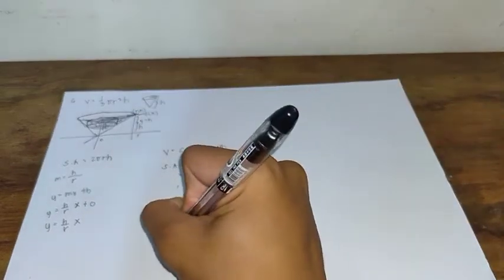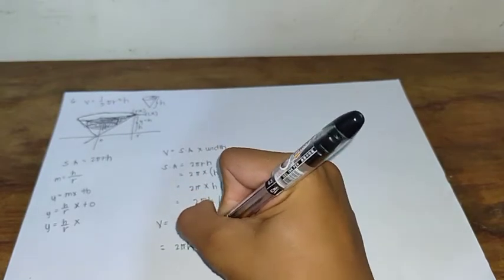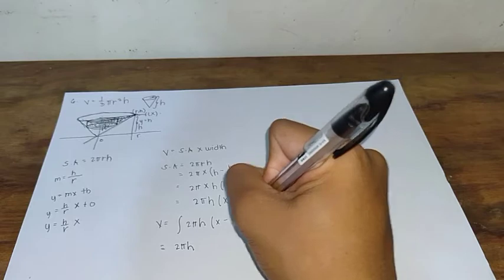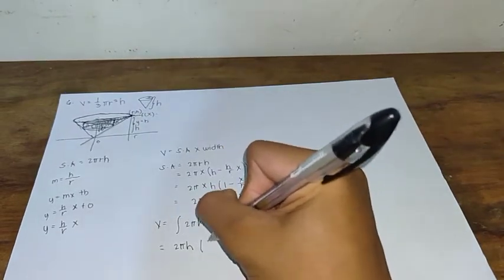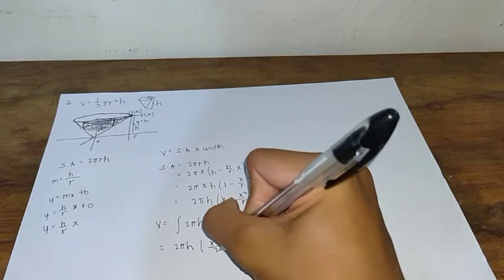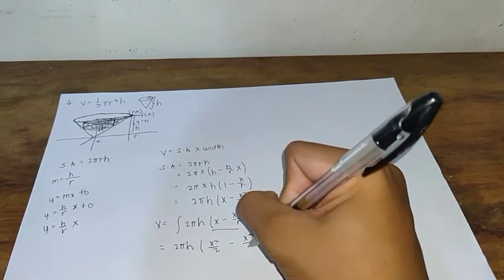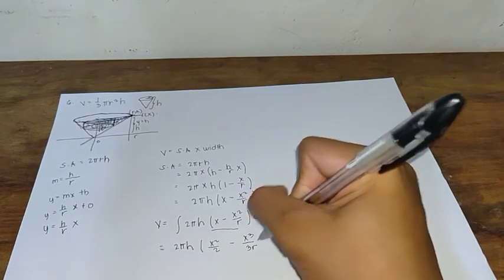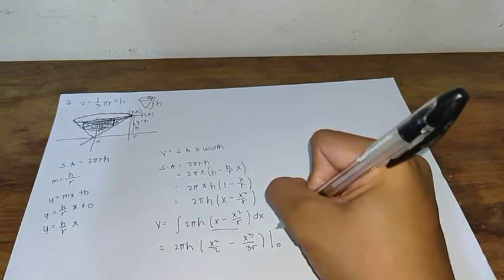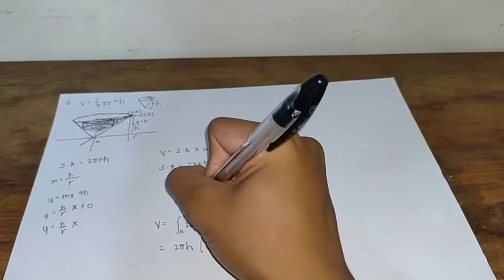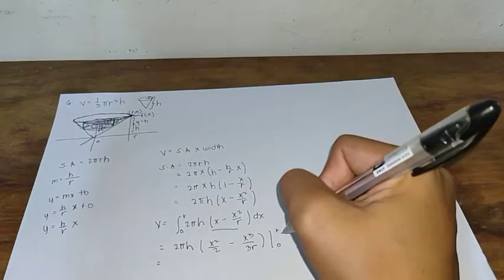Equals, copy lang natin 2 pi h, then integrate natin itong part na to. So magiging x squared over 2 minus x cubed over 3r from 0 to r. Then next is, substitute lang natin yung values nito.